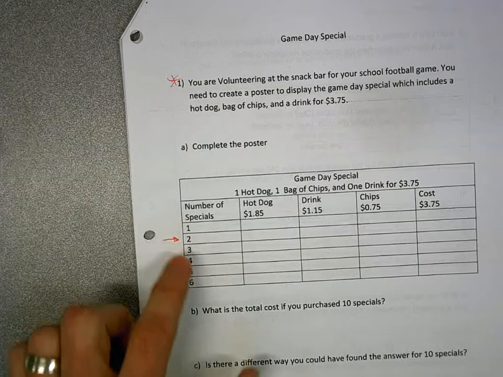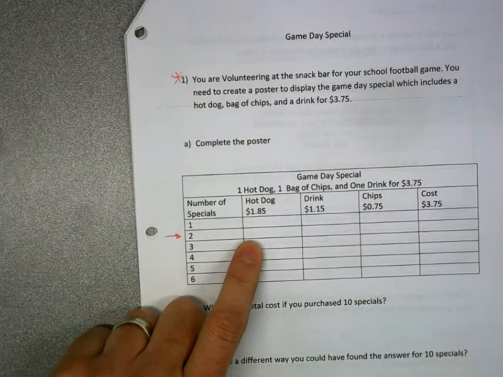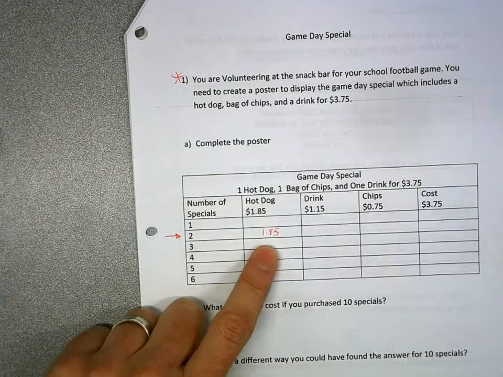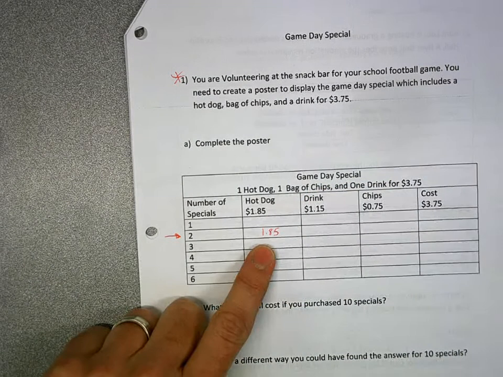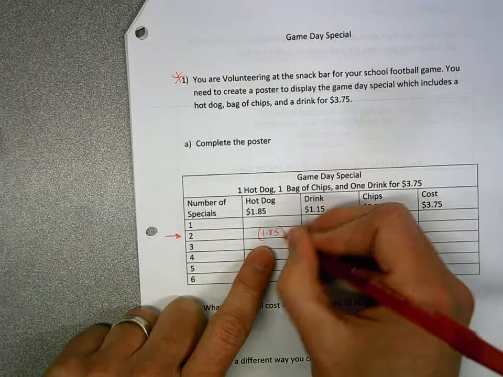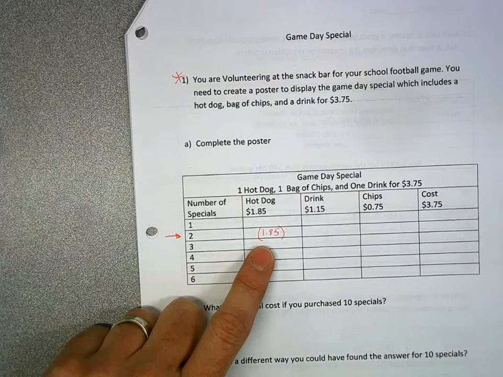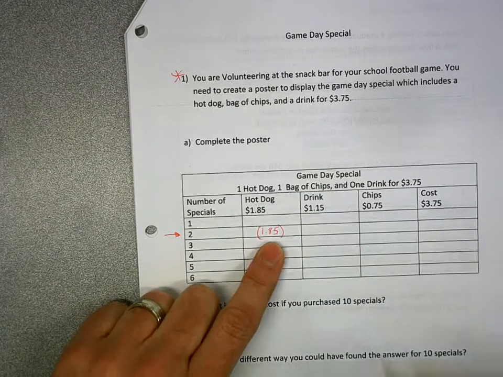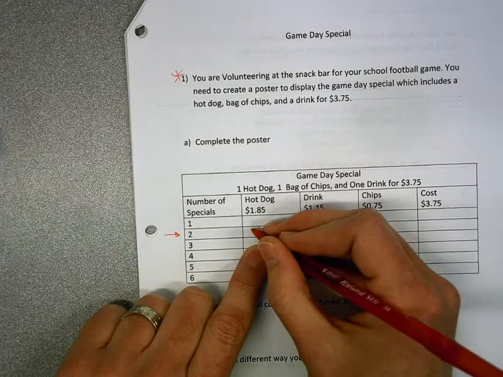If we were going to buy 2 hot dogs, one hot dog is $1.85. What would we do to find out how much 2 is? Multiply. You could add 1.85 plus 1.85, but that's going to be very hard when you get to 6 of them. So a better idea is to multiply by 2.